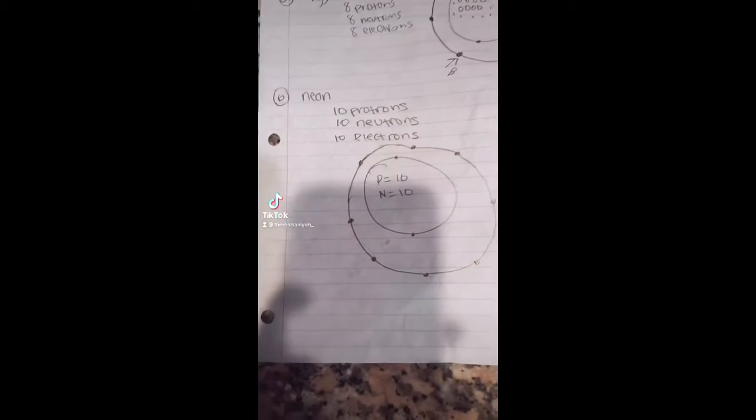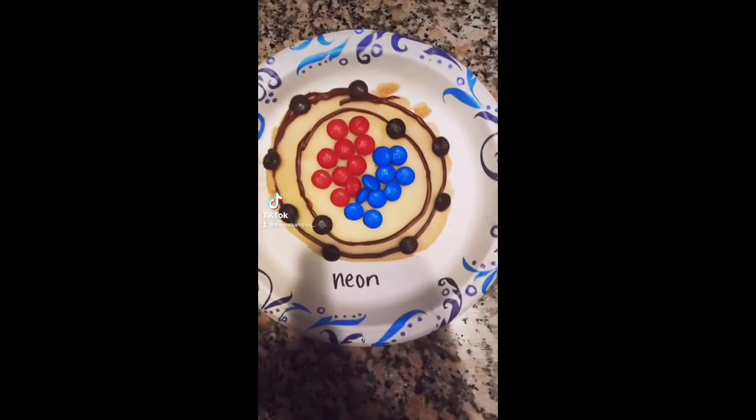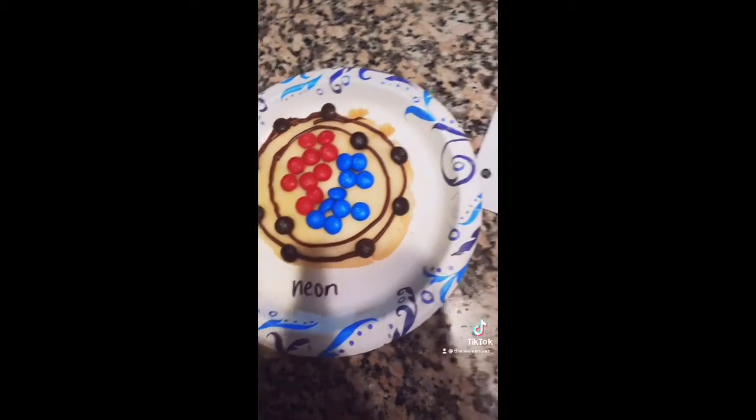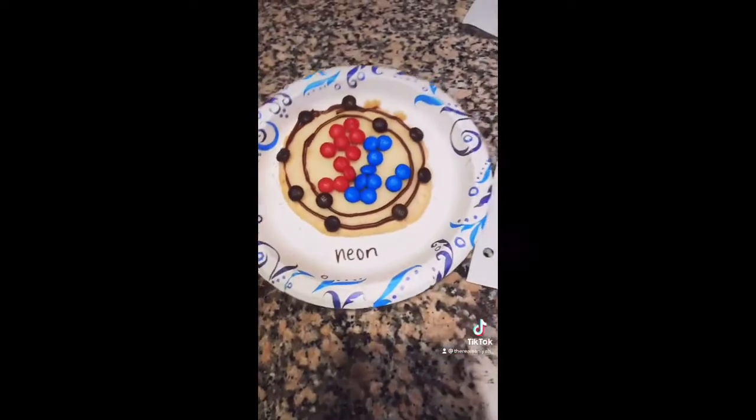Alright, now the last one is neon: 10 protons, 10 neutrons, and 10 electrons. So we're going to count all of them like we did before. 10 protons, now the neutrons. Alright, now we have 10 neutrons, 10 protons, and 10 electrons for our neon as our last one.